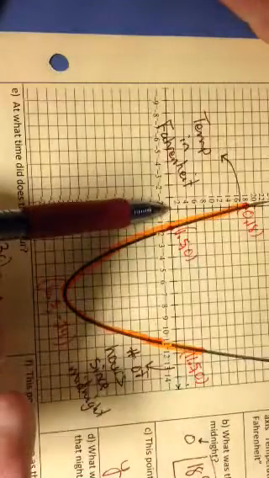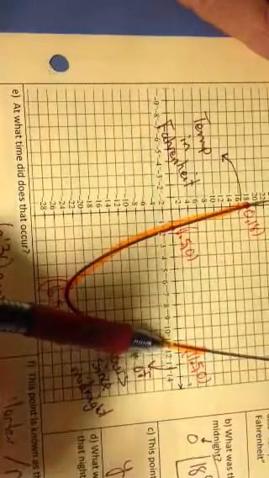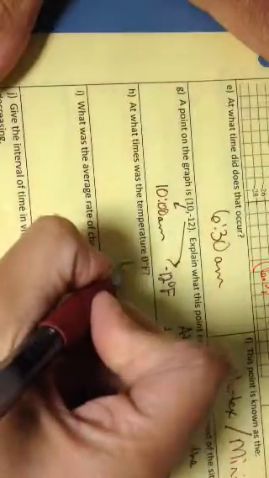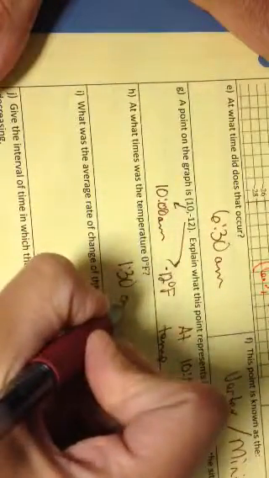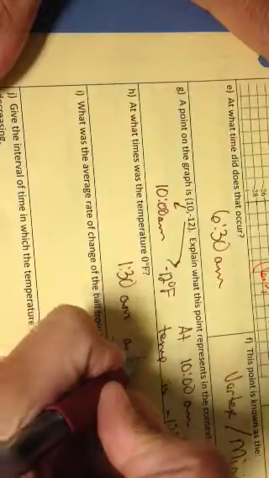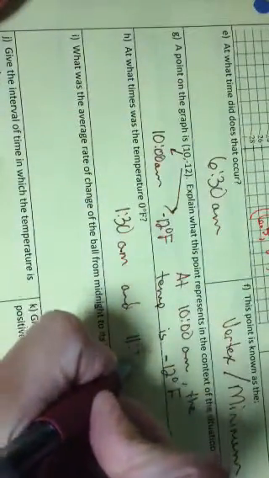All right, at what times was the temperature 0 degrees? So this is 2 degrees, 4 degrees, 6 degrees, -8, -10. So here's 0 degrees. It's 0 degrees at 1.5 and 11.5 hours after midnight. So that means at 1:30 a.m. and 11:30 a.m. And you need the a.m. versus p.m.